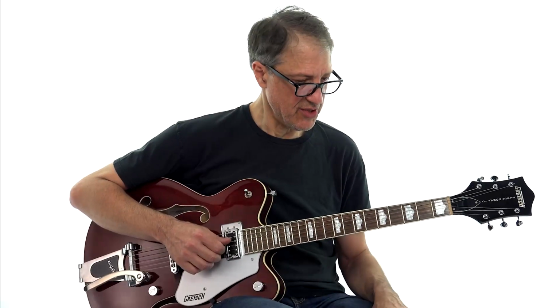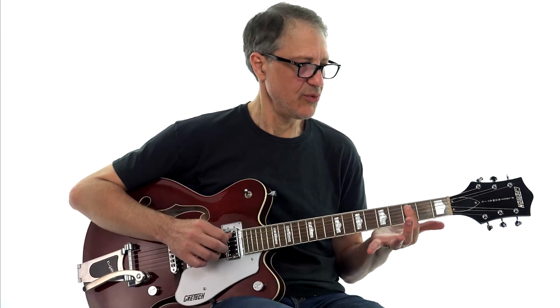You can also look for some of these chords with the root on the 4th, but I definitely suggest that you really get solid on root on 5th, root on 6th.